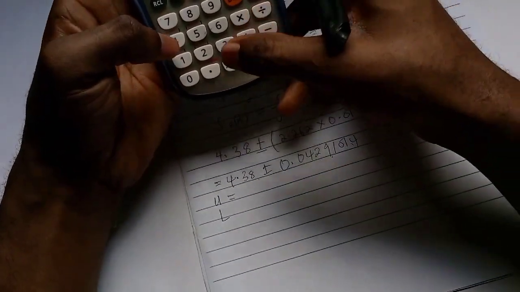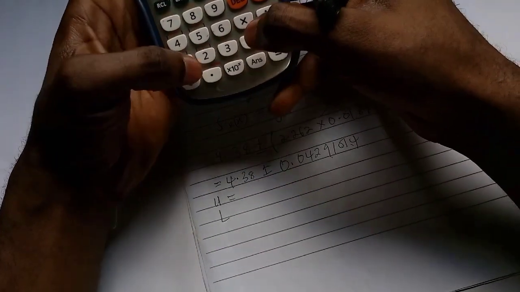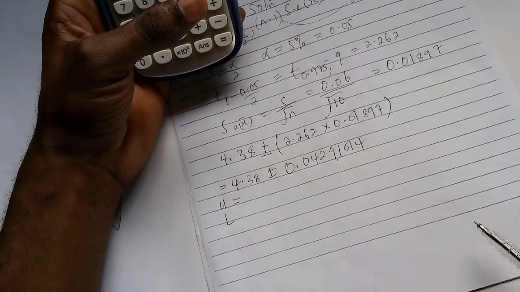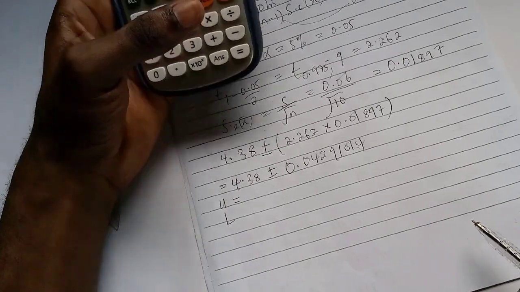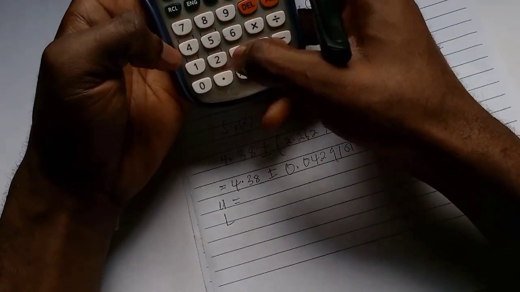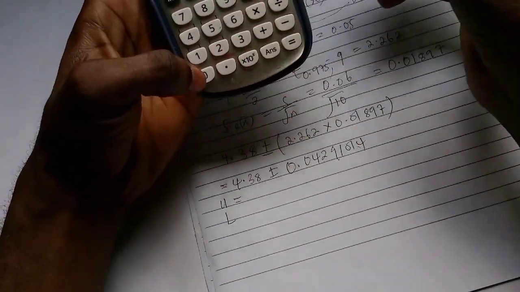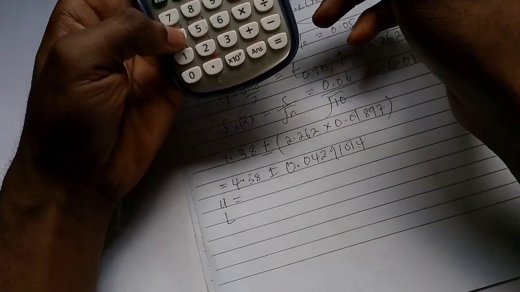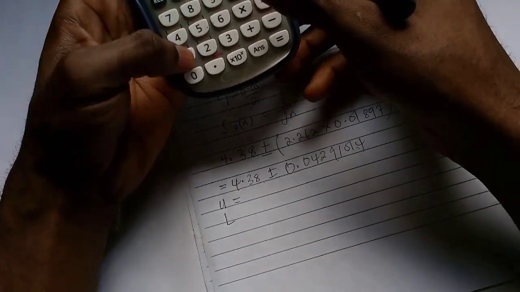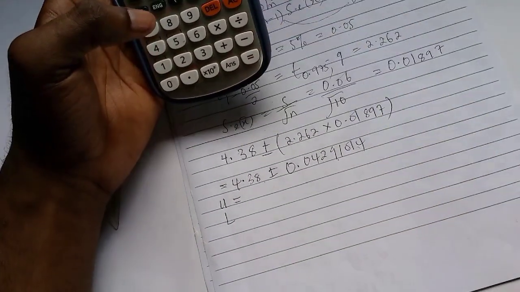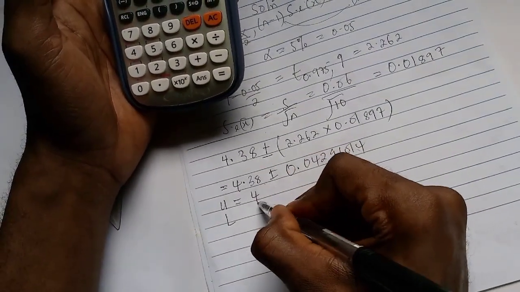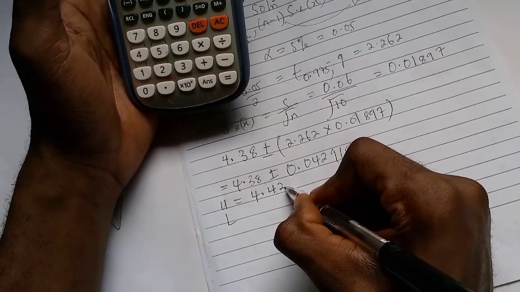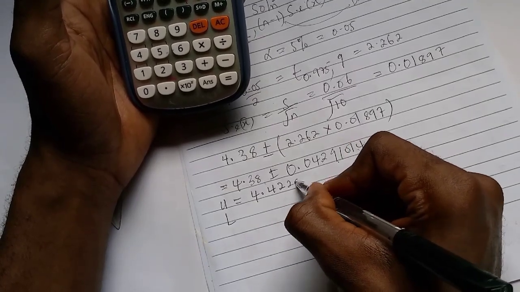For our upper limit, that is 4.38 plus 0.04291014, so the answer is 4.42291.